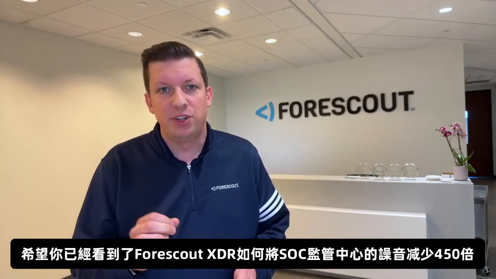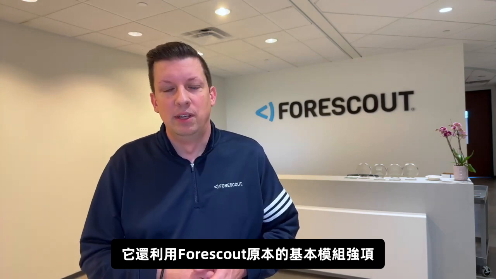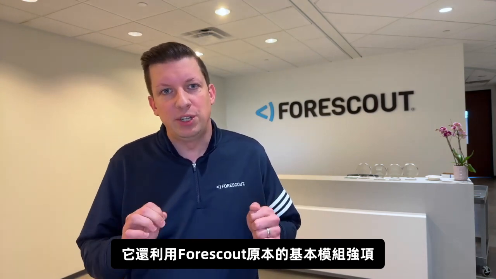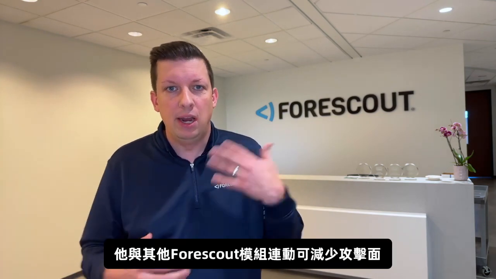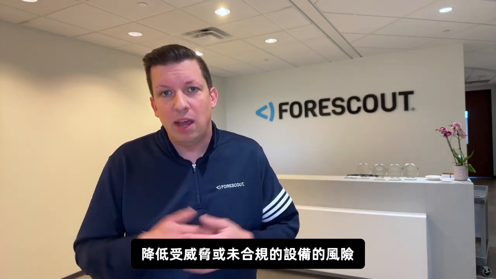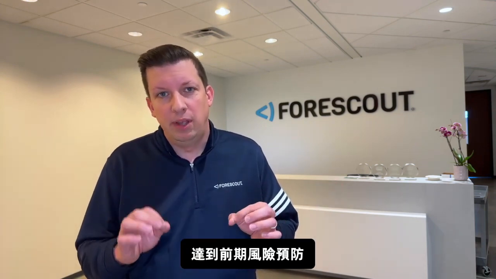So I hope you've seen how Forescout XDR could reduce noise in your SOC by up to 450 times. It also uses our unique position in the network to be able to do full spectrum response for both managed and unmanaged devices. The same platform can help with risk and exposure management, and it's predictable endpoint-based pricing.